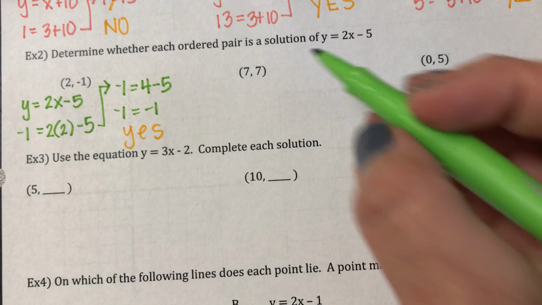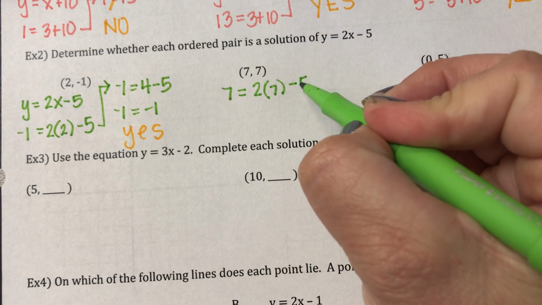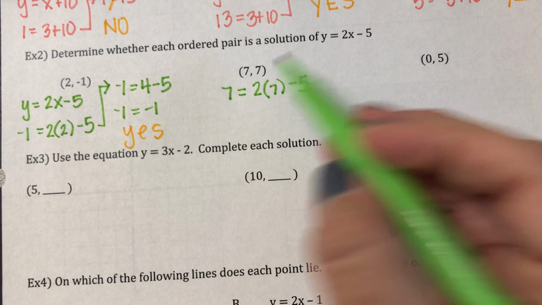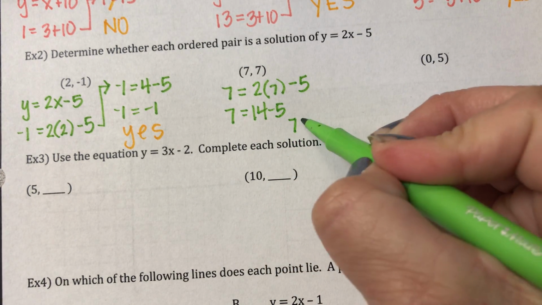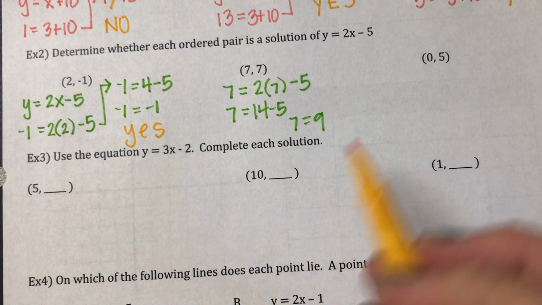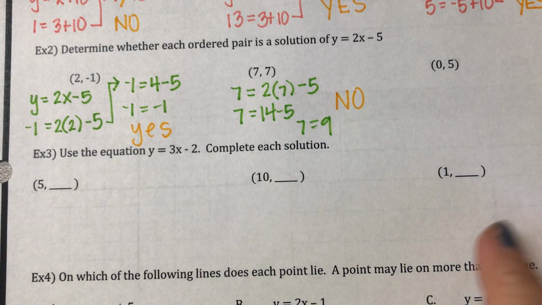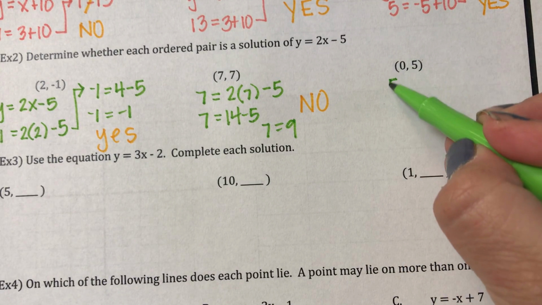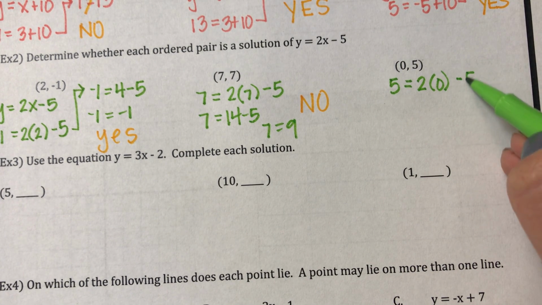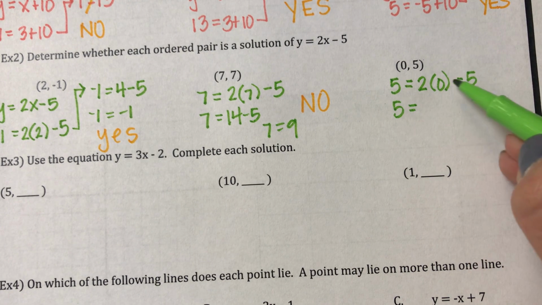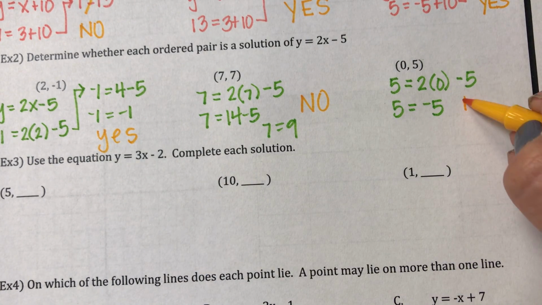Okay, and then this middle one, does y equal 2 times x minus 5? I put 7's in for both because 7 was x and y. So does 7 equal 14 minus 5? Right, 14 minus 5 is 9. Does 7 equal 9? No. And then this last one, does y equal 2 times 0, because 0 is x, minus 5? So that would give me 5 equals 0 minus 5, which is negative 5. Does 5 equal negative 5? No.